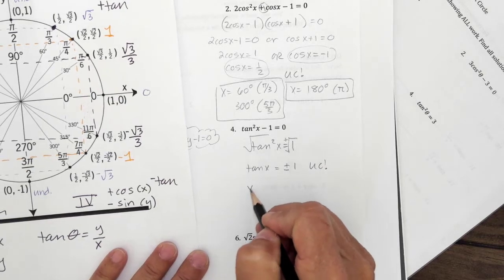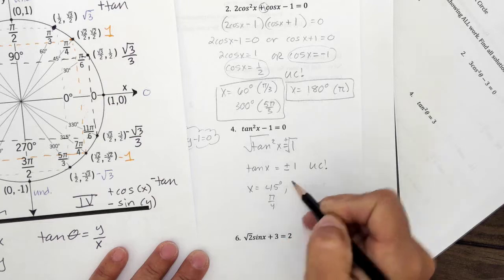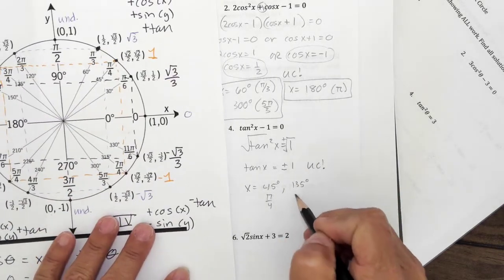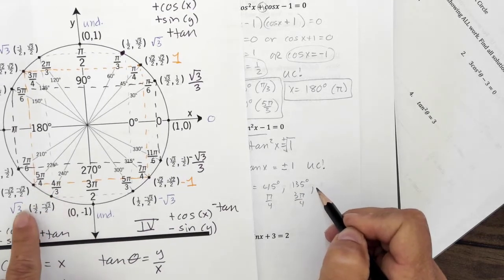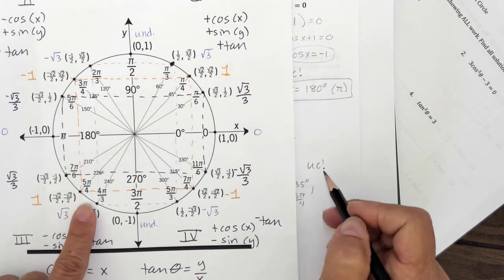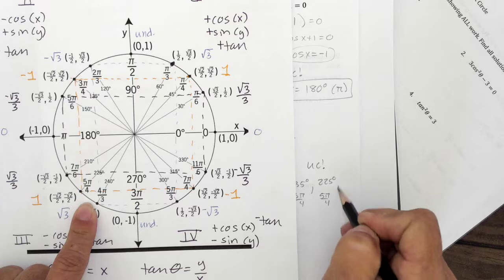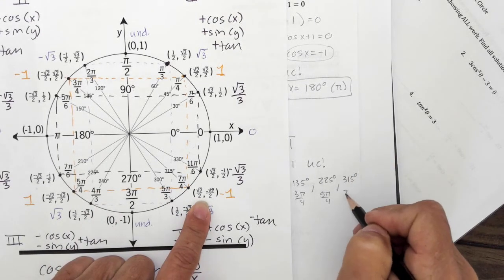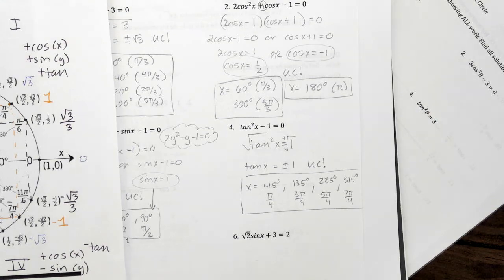So that means that my x can be 45 degrees. It can be over here at 135 degrees, or 3 pi fourths. It can be down in this corner at 225 degrees, or 5 pi fourths. And then lastly, over here at 315, which is 7 pi fourths. All right. So these are going to be my options.